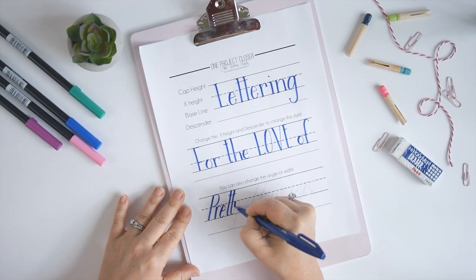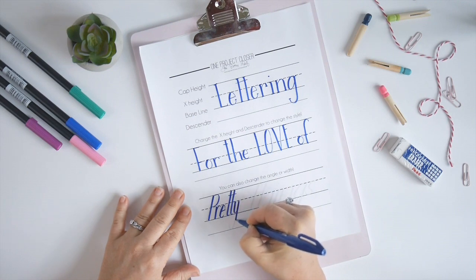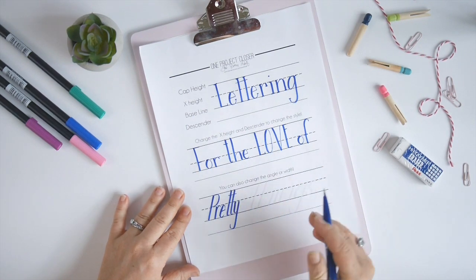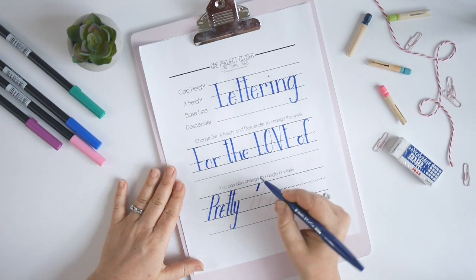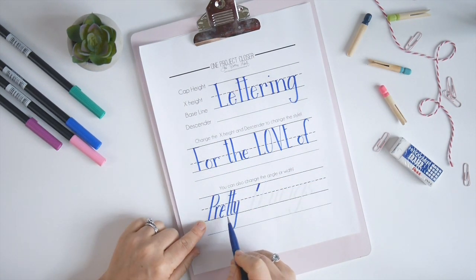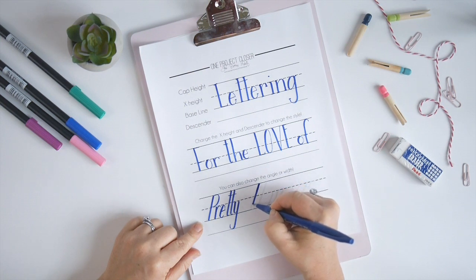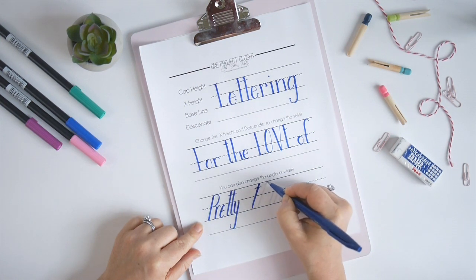Otherwise, I tend to struggle and change the angle. Now I'm going to change, so this one was also a little skinnier in width, and now I'm going to make it a little fatter in the width, but still with an angle.